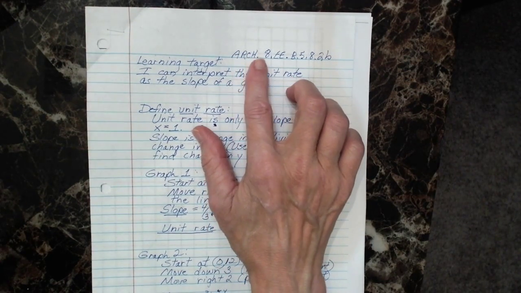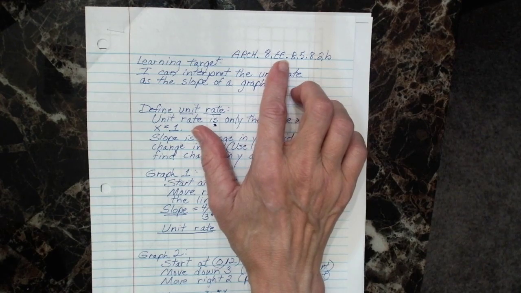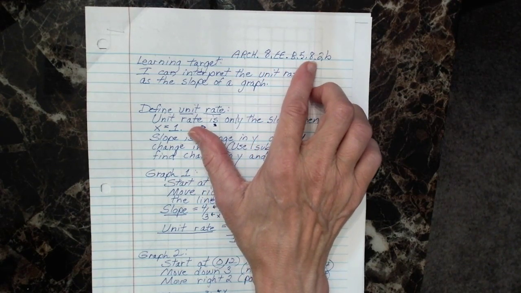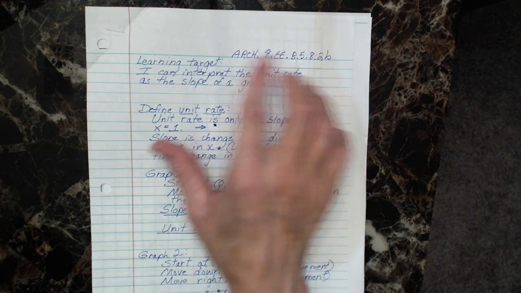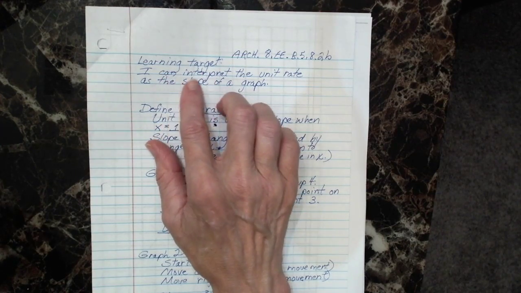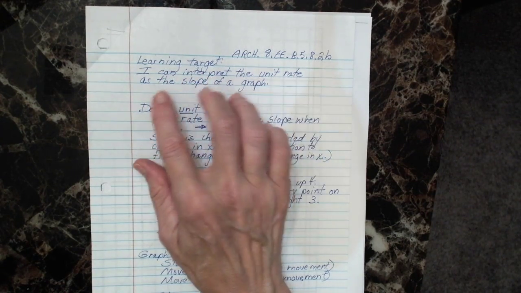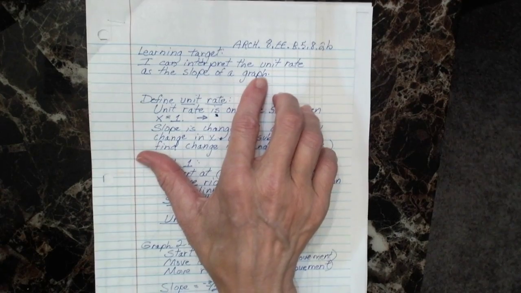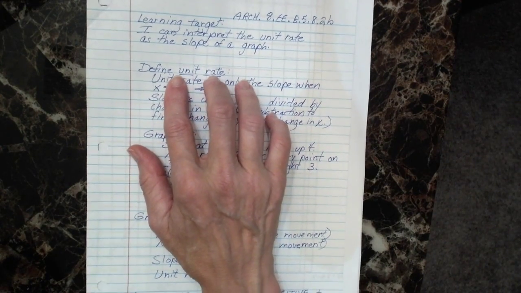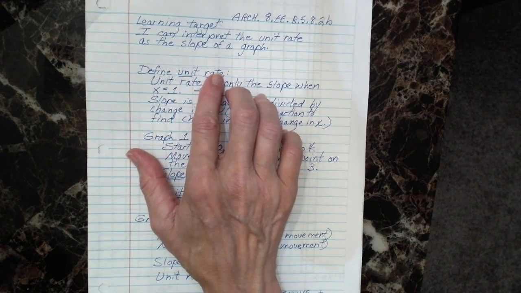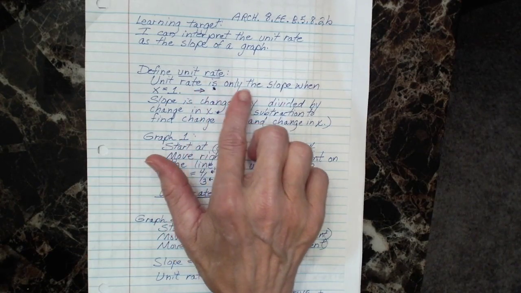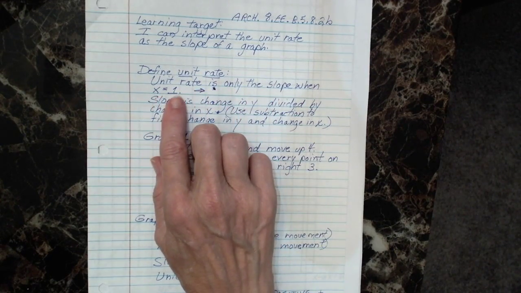The standard is ARCH.8.EE.B.5.8.2b. The learning target is I can interpret the unit rate as the slope of a graph. Define unit rate. Unit rate is only the slope when x equals 1.